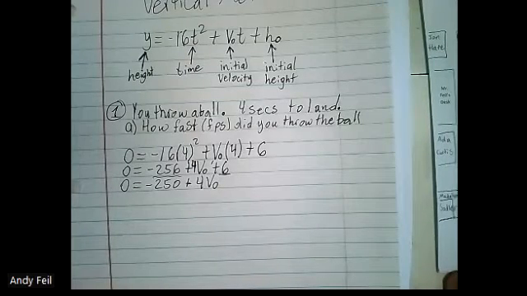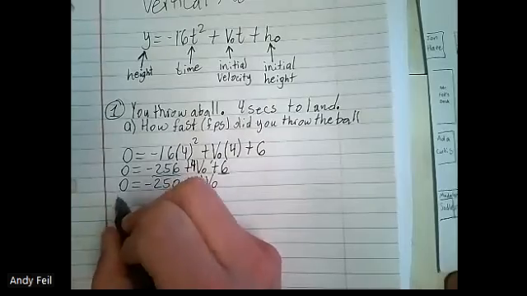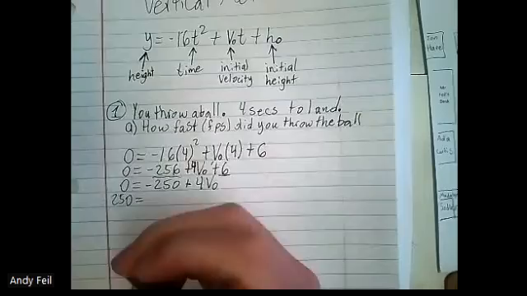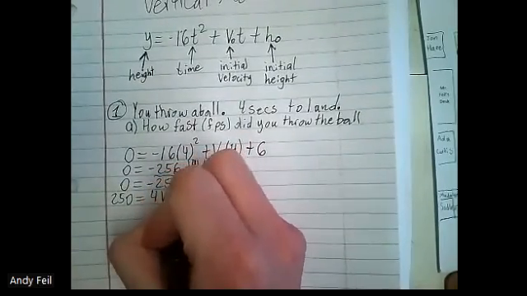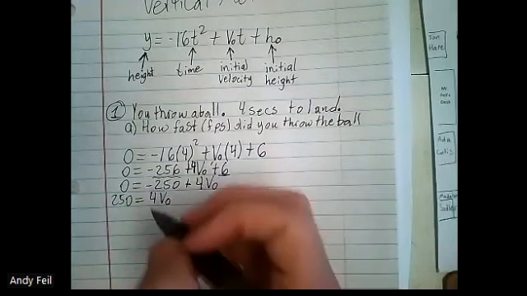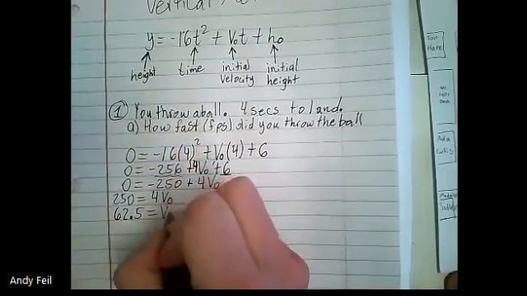Do I divide by 4 or do I subtract first? Do I get rid of the subtracting or the multiplying first? You get rid of the subtracting, so you have to add. If I add 250 to both sides, it cancels out this side. And what's it leave on this side? 250, because 250 plus 0 is 250. It cancels out the negative 250, and you get 4v sub o. Now we divide by 4. So what is 250 divided by 4? 62.5 equals v sub o.